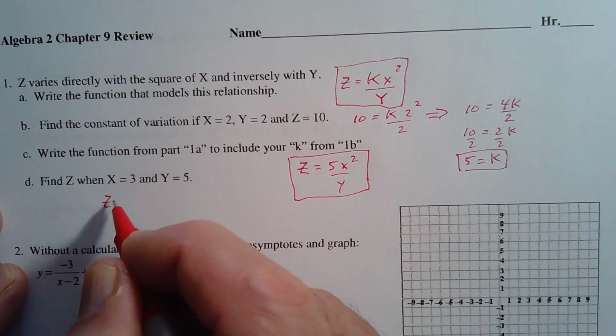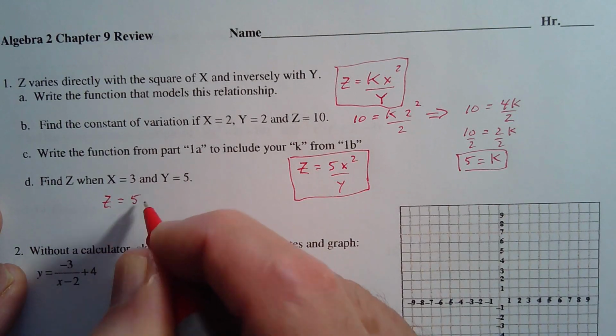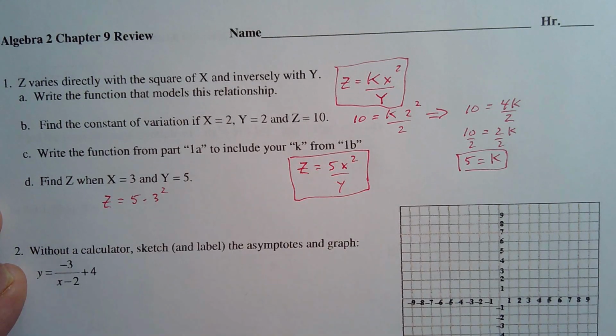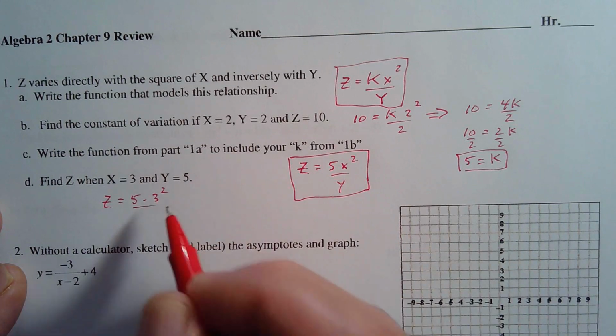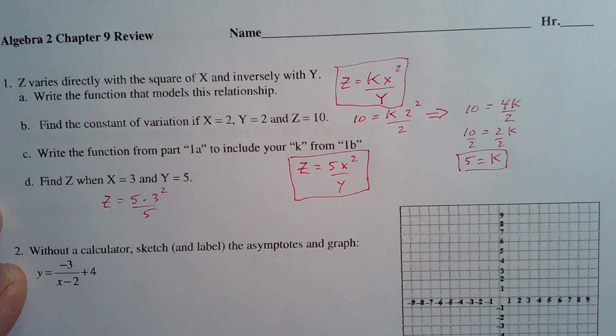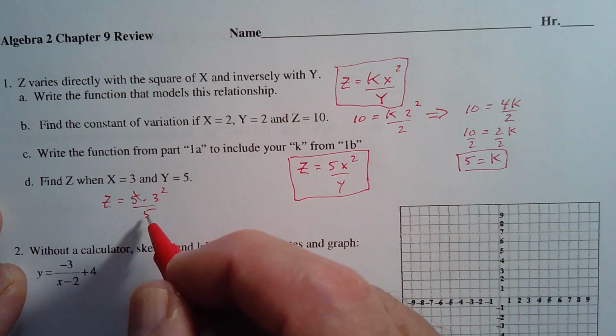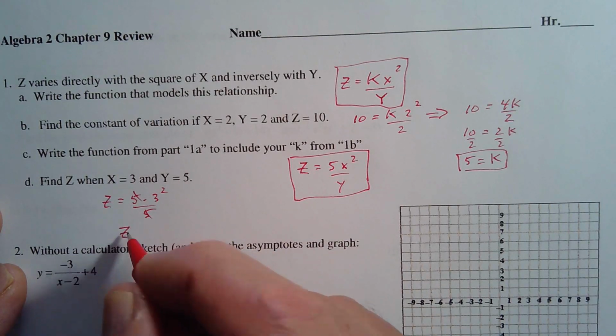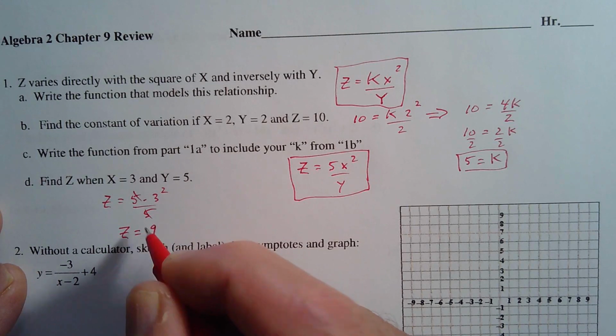So z is going to be 5 times that 3 squared, so the x gets squared, all over the 5, which is y. So the 5's cross out, that makes it easy to calculate. So 3 squared gives 9 for z.